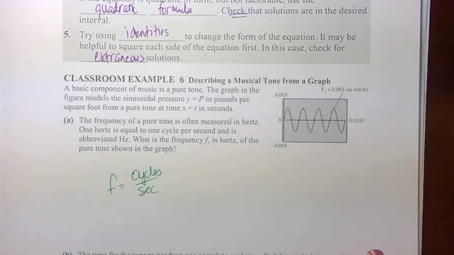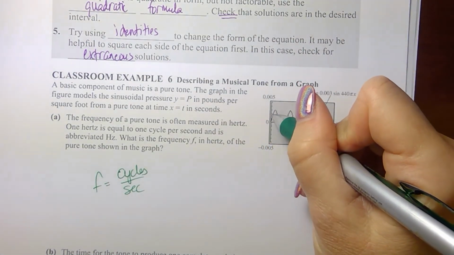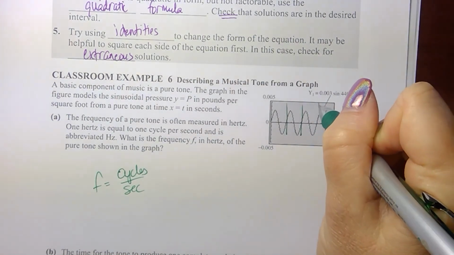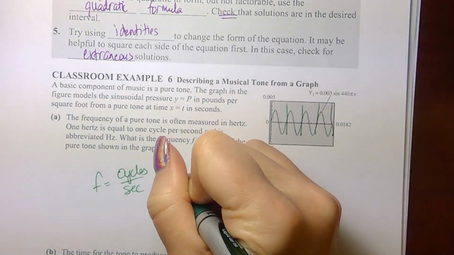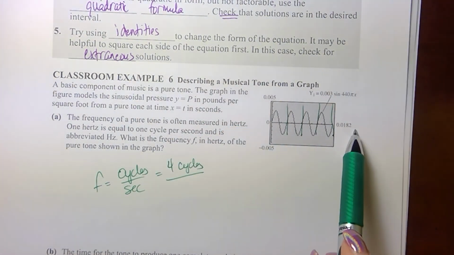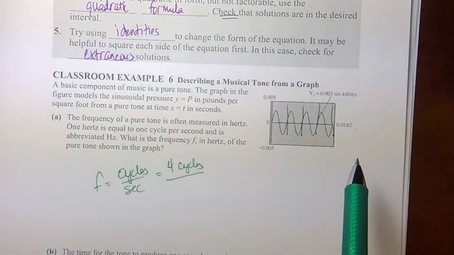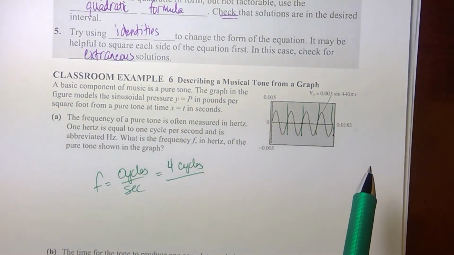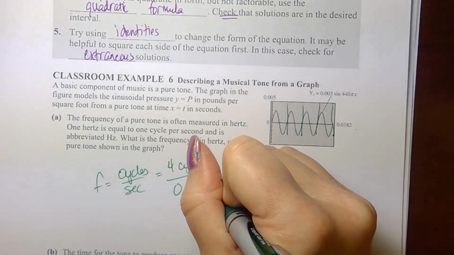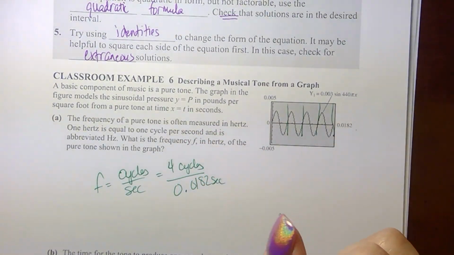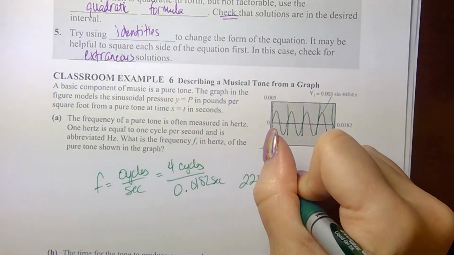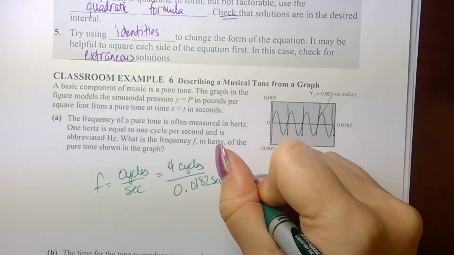According to the graph, how many cycles are we going through? So back to there, that's 1. Back to here, that's 2, 3, and then that's 4. So we've got 4 cycles. And how long? Well, my time right here is 0.0182 seconds. And if I do that division, 4 divided by that number of seconds, I find out that my frequency is 220 hertz.